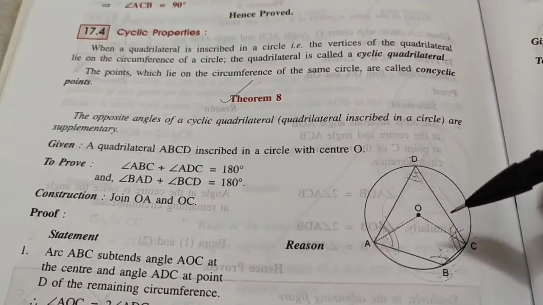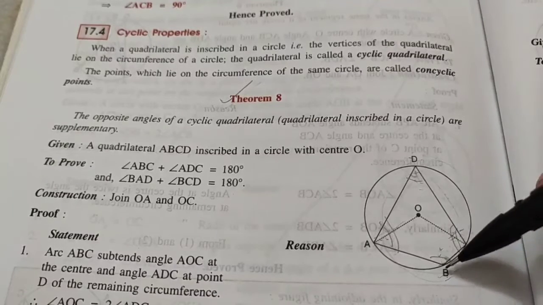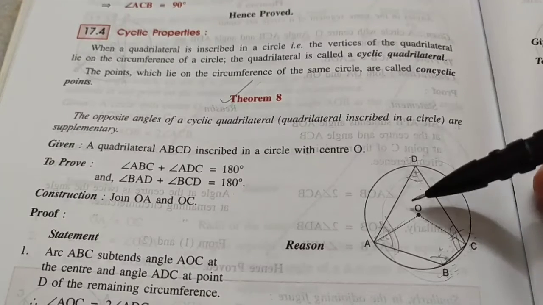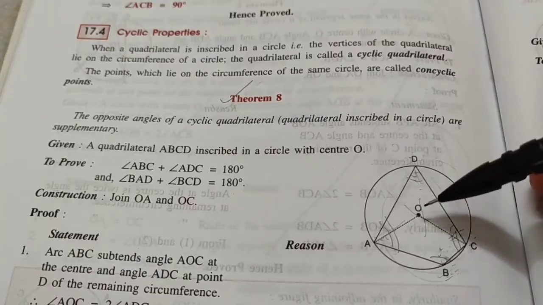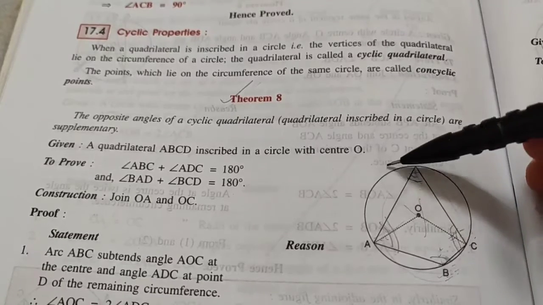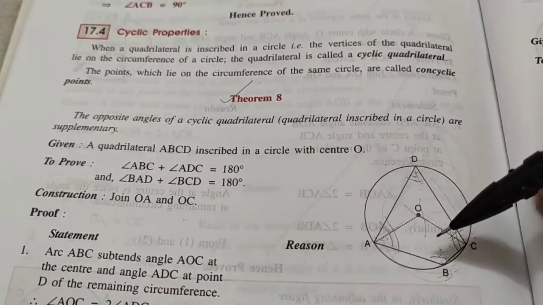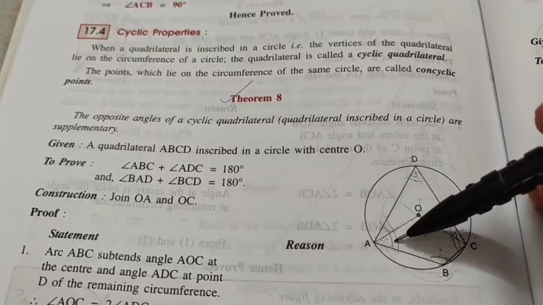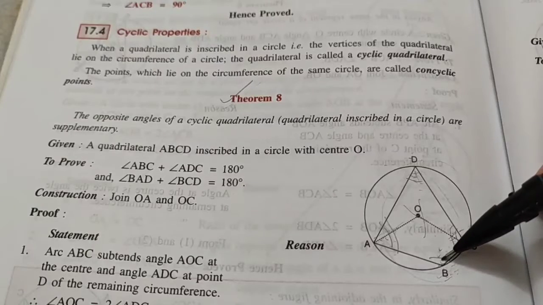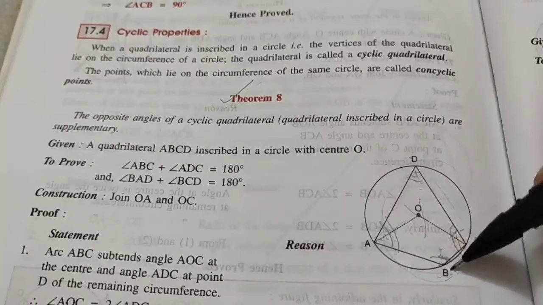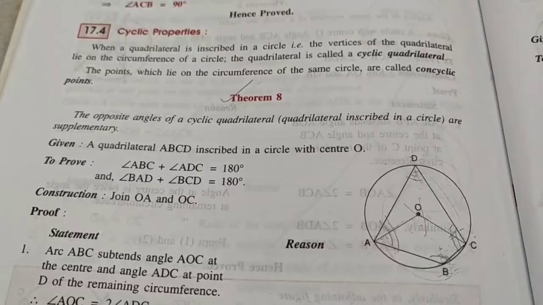So if you talk about quadrilateral OABC, that is not a cyclic quadrilateral because point O is not lying on the circumference. So then this property won't hold true for this quadrilateral. Although the total of all 4 angles will be 360, the opposite angles aren't supplementary.